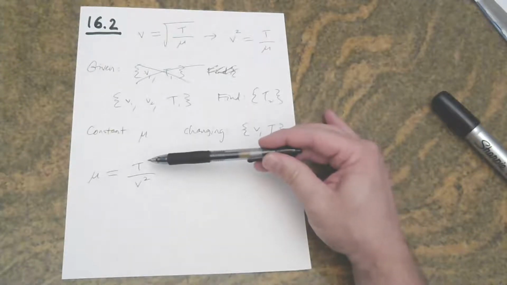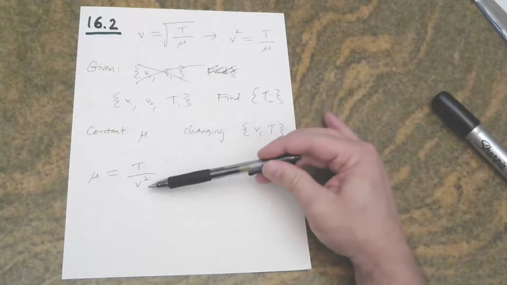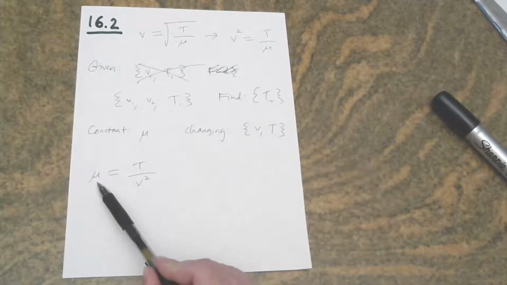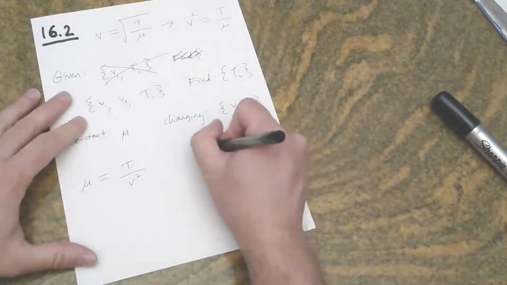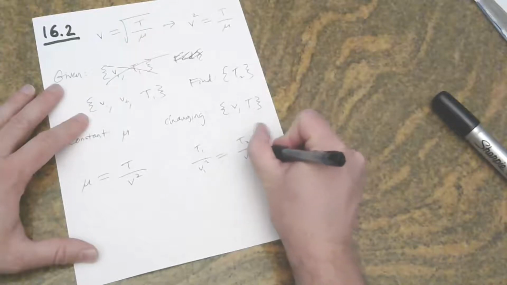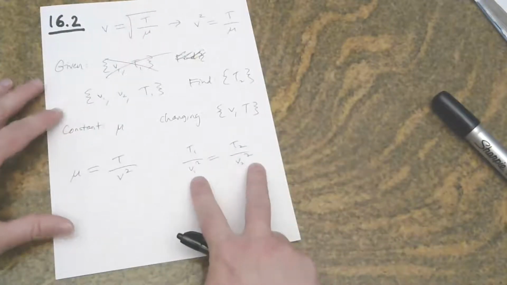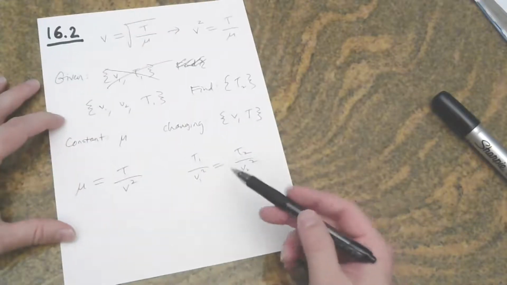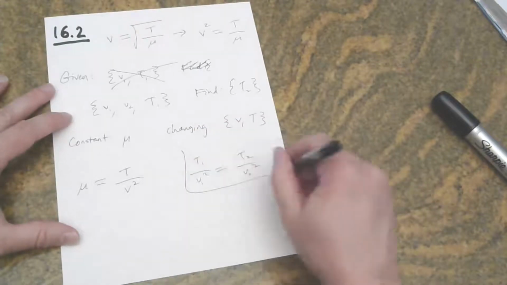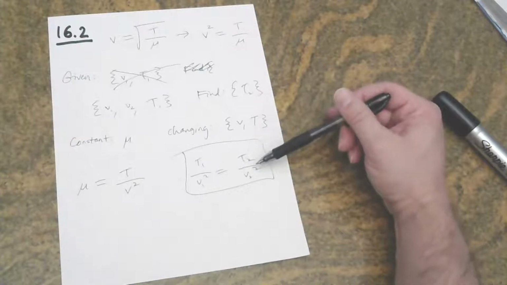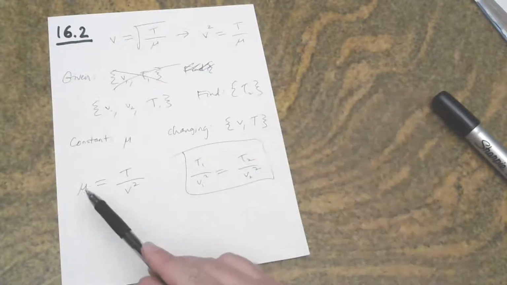If you plug in the tension in scenario 2 and the speed in scenario 2, even though these two numbers have both changed, this ratio has not, because it still must equal the unchanged mass density. And that means we can do this. T1 over V1 squared equals T2 over V2 squared. These two quantities must be equal because they both are equal to the mass density. That's the advantage of doing it this way, because notice we can now solve this equation for the required tension T2. And we detoured around the step of calculating mass density.